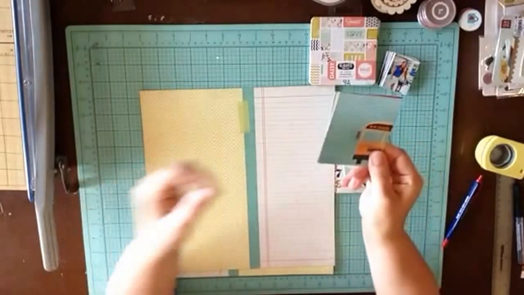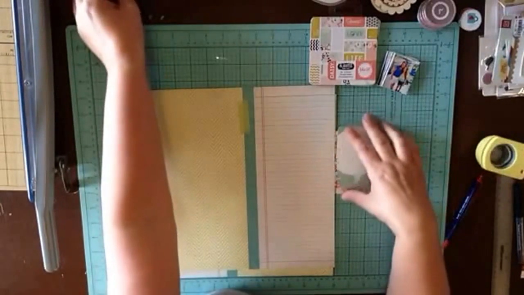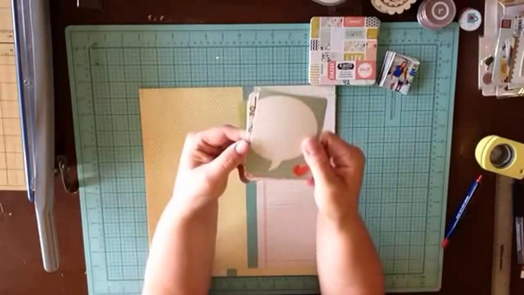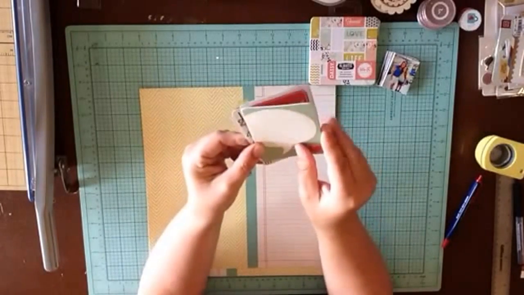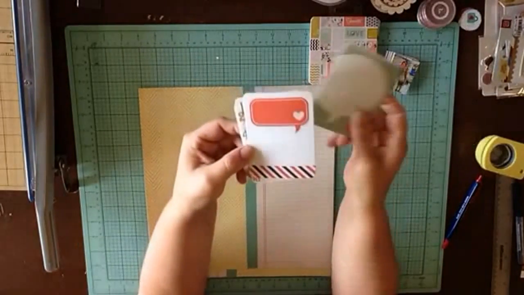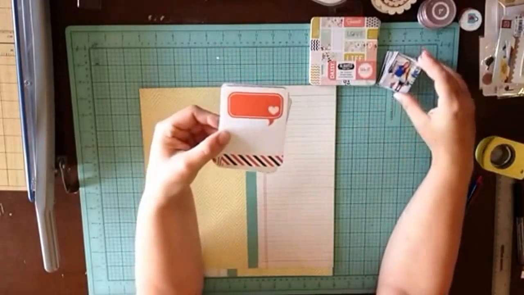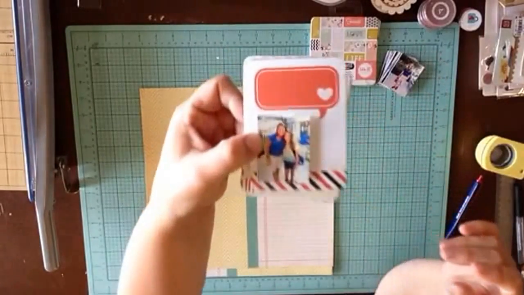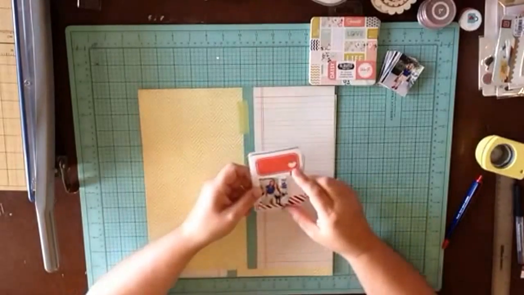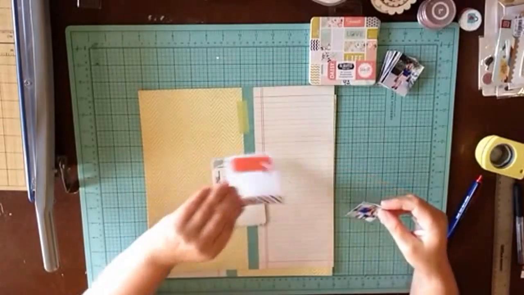So I'm going to put these to the side, and then instead I looked at these cards from Pink, I think they're Pink Paisley, and they're really cute, and I thought that the colors were going to work better, and they would be more girly and cute, which they totally are.